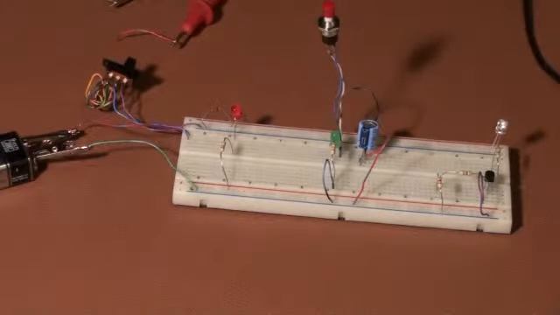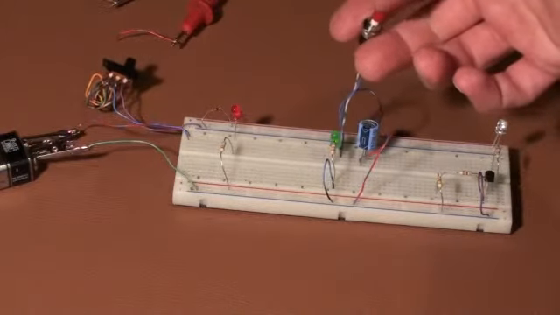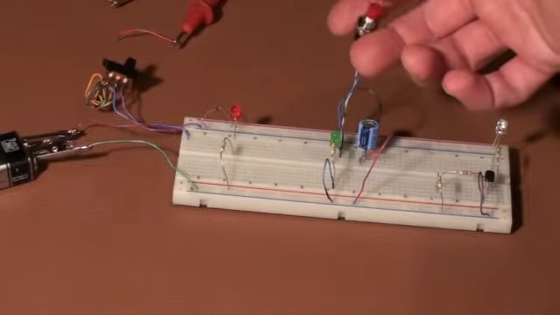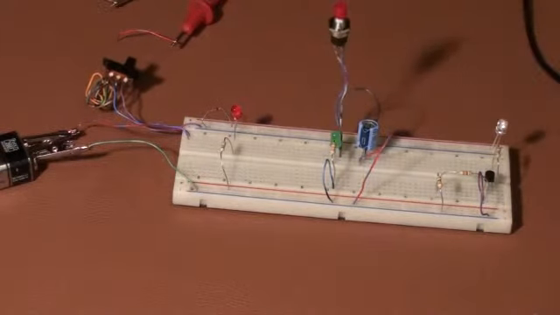So my question is, what is it about the capacitor that makes the light fade away? What is it about the capacitor that makes the light fade away? Be detailed in your descriptions.